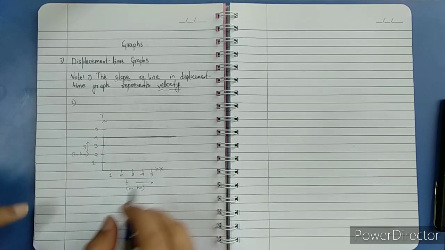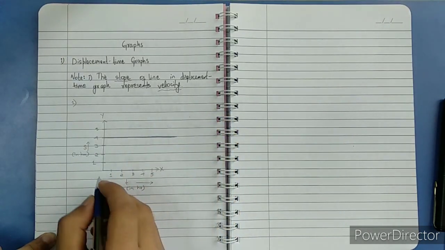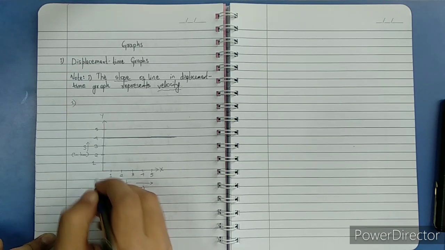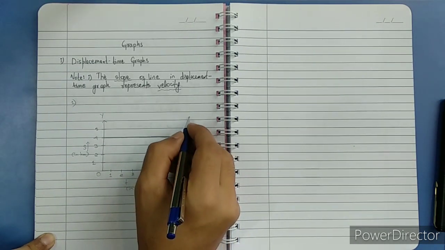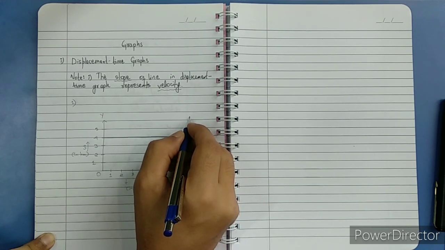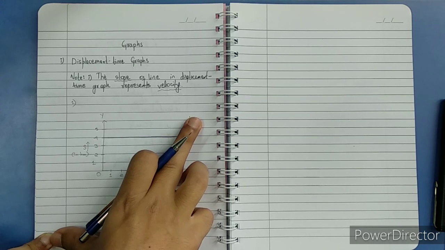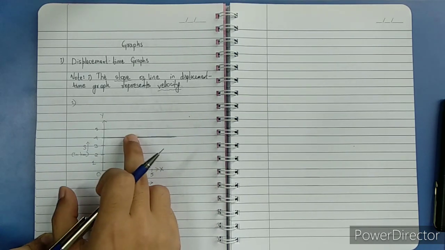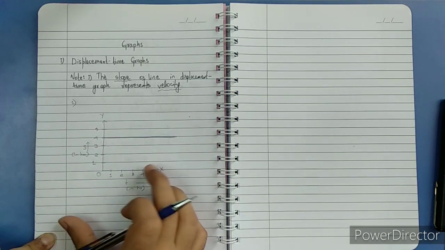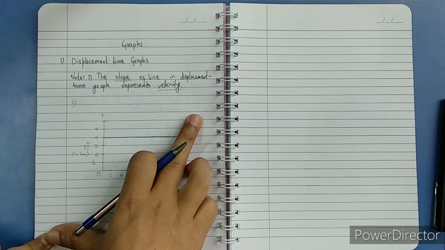But say this is the initial point, 4 kilometers. So at time 0 the body was at 4 kilometer distance. At 1 hour it is still at 4 kilometers, at 2 hours, still 4 kilometers, at 3 hours, still 4 kilometers, and at 5 hours, again 4 kilometers.